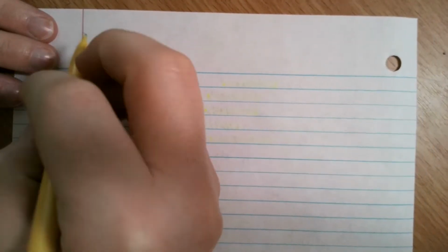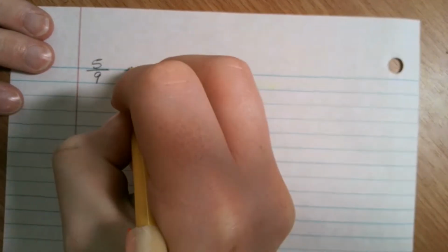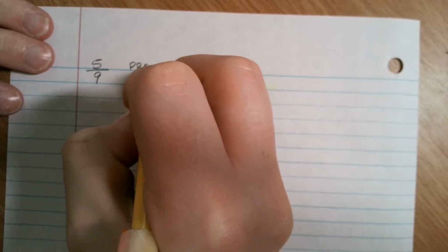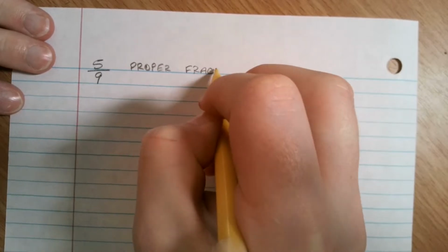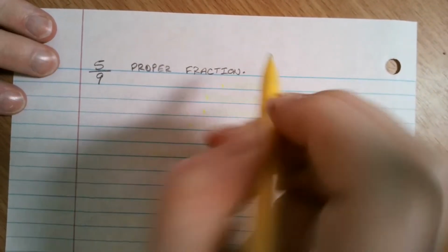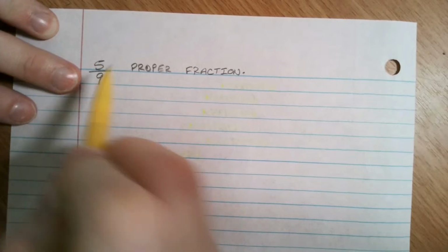Now we have just talked about, in most cases, fractions that have some number over a number. This is a proper fraction, where we have a numerator and a denominator where the numerator is smaller than the denominator.